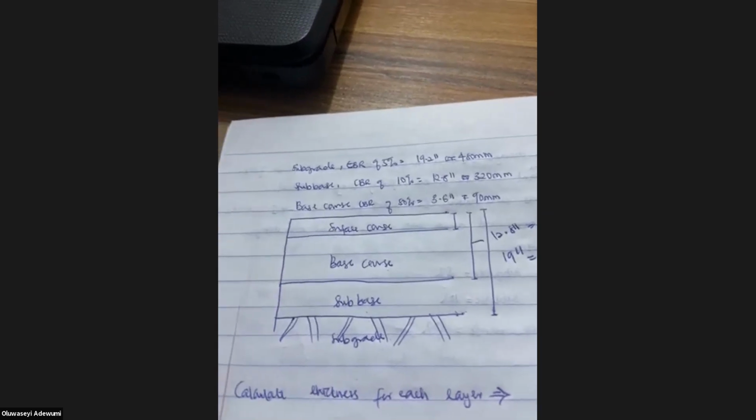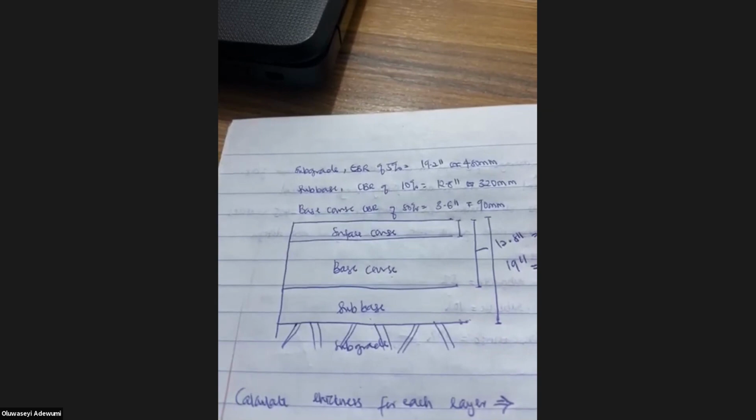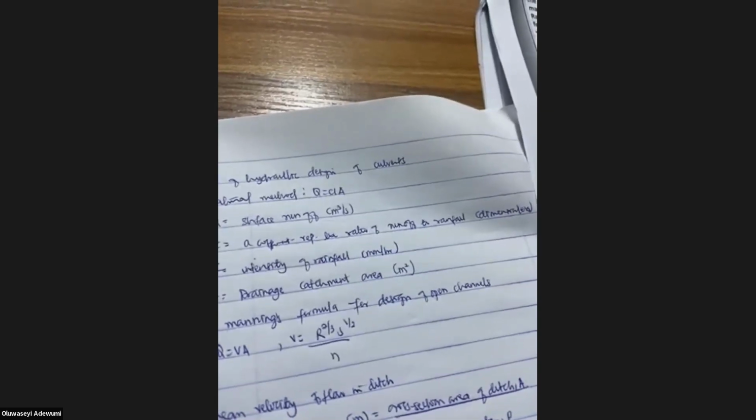Yes, ma'am. Then after that, we have a base course CBR value of 80%. We will go to the vertical axis at 80% and trace it to curve F to get our pavement thickness. That's going to give us something like 3.5 inches.